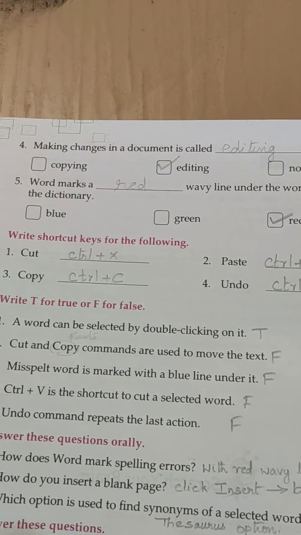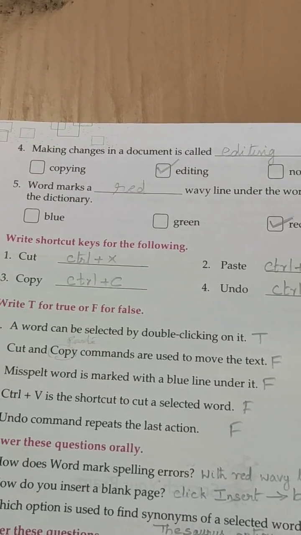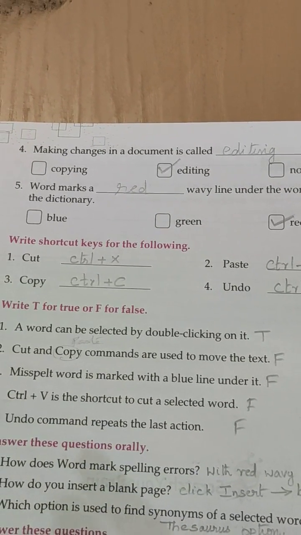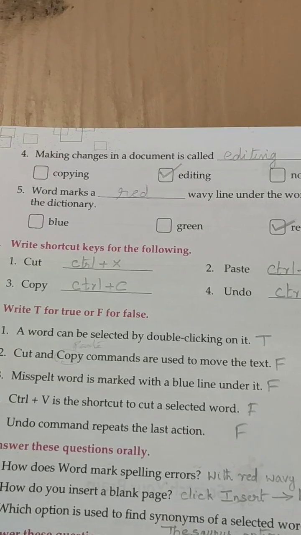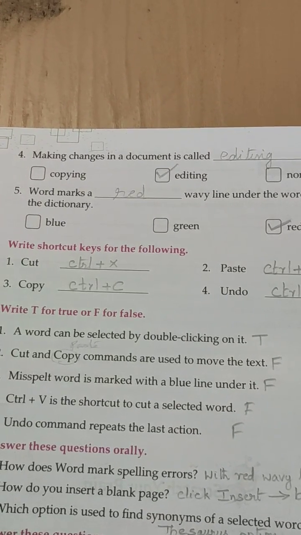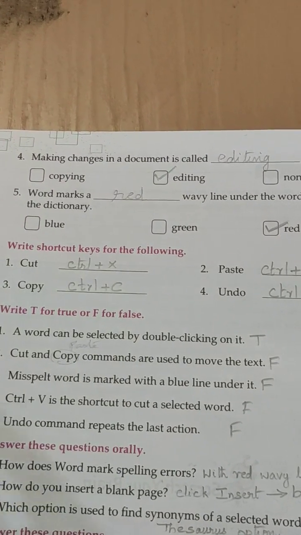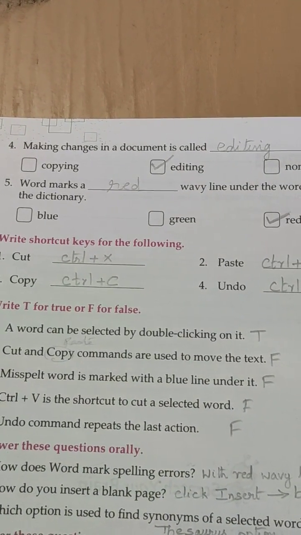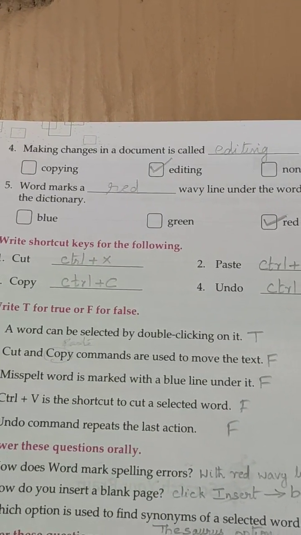Alright, so this was our revision. All this had been discussed earlier in the previous videos, but you can just consider this as a revision, and you can just play this video and learn along with me so that it becomes easy for you. So you can do it alone, okay, without anybody's help.